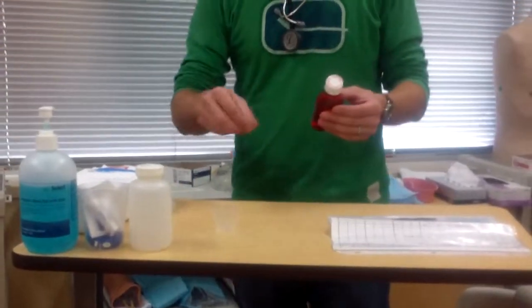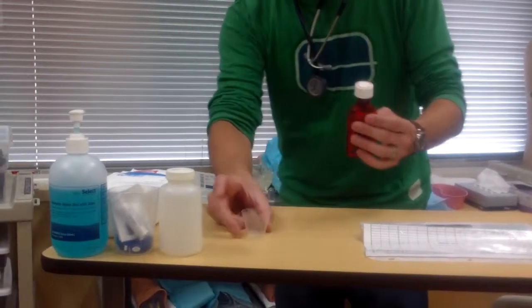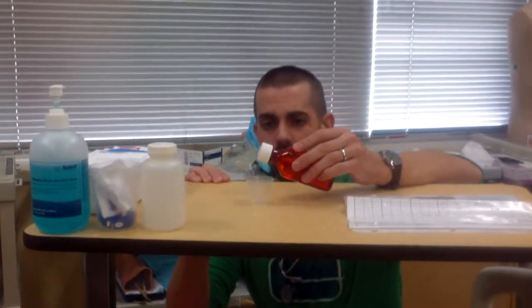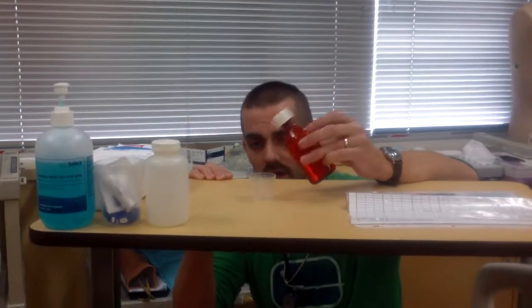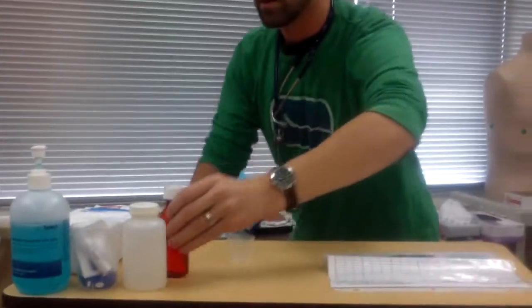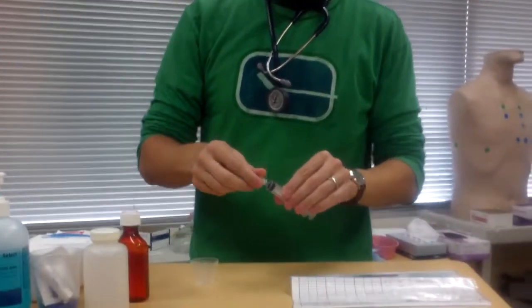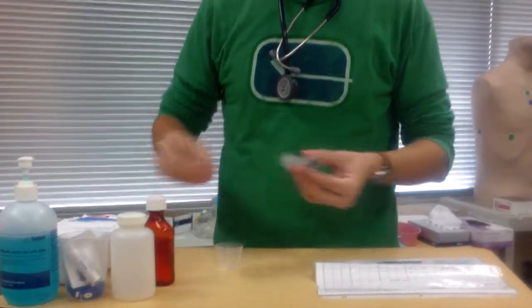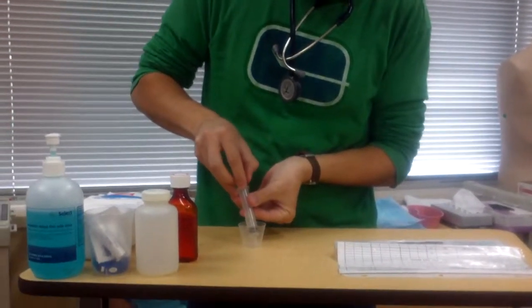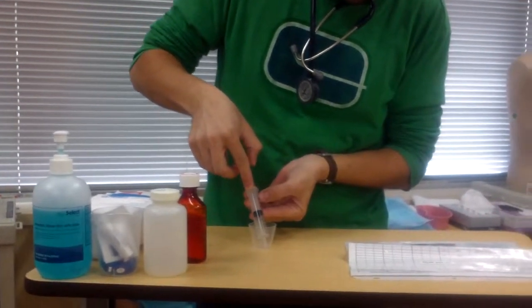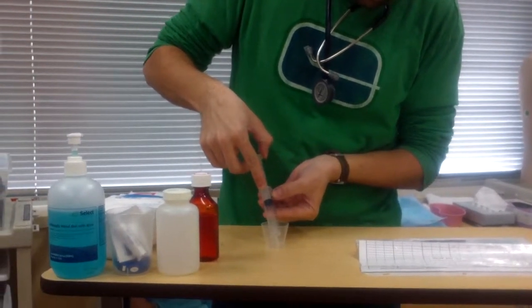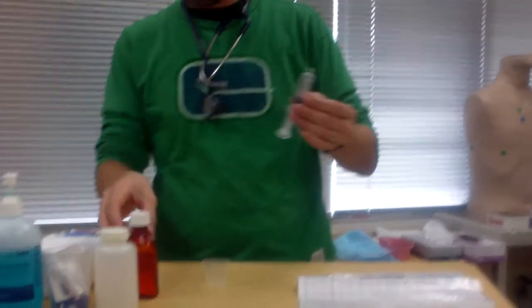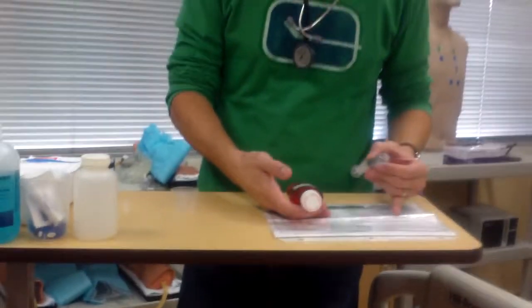So now I'm going to open this up. I'm going to get down here at eye level. I'm going to pour 10 milliliters into my cup. Okay, that's good. I have my syringe here. I'm going to open this up. I'm going to aspirate all of the contents in this little cup. Then that equates to 10 milliliters. So that's good. I'm just going to double check that against my MAR.